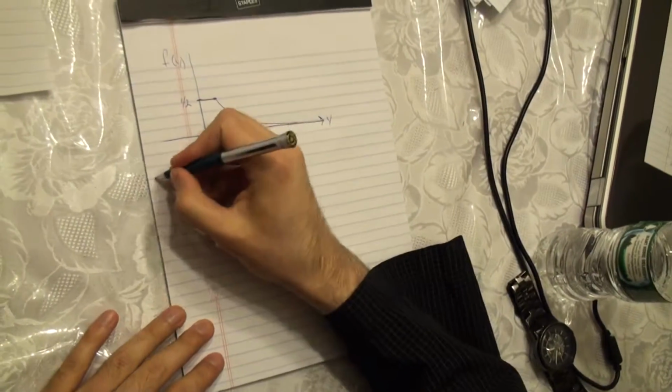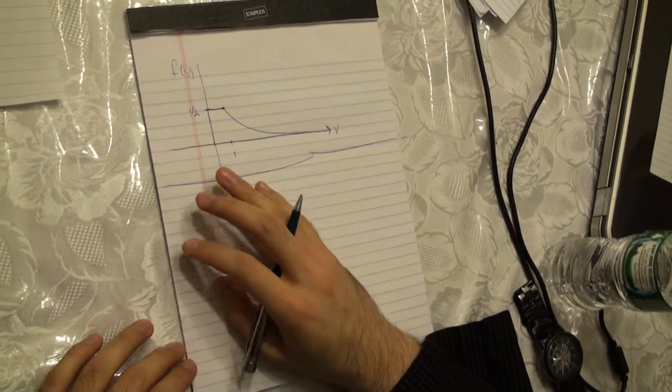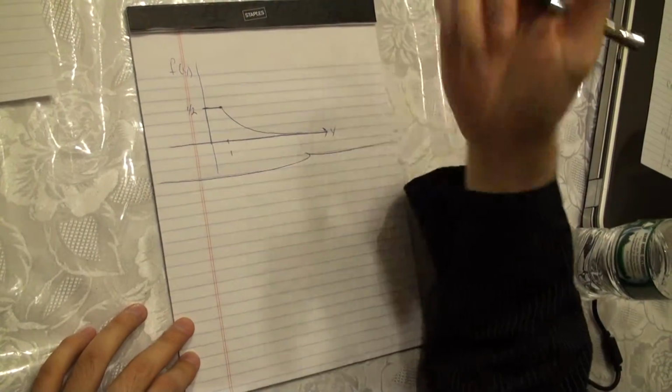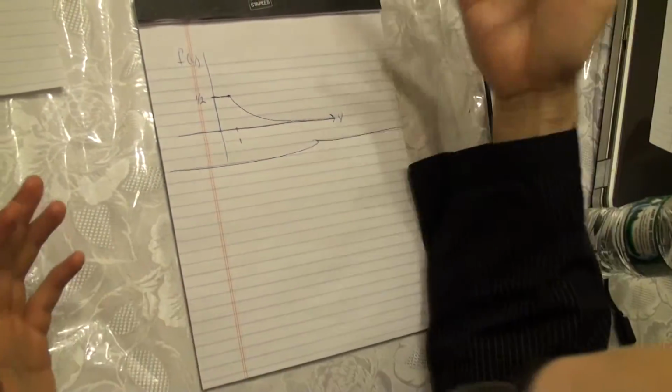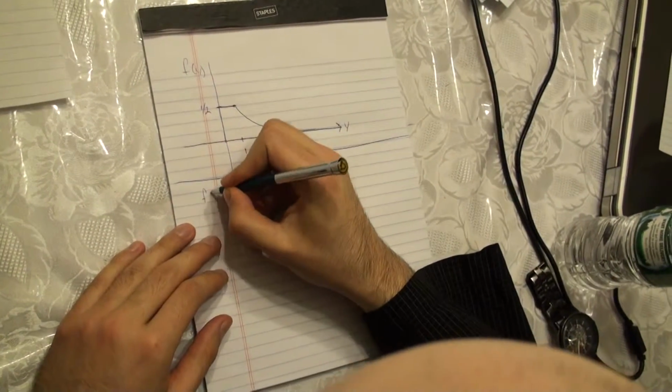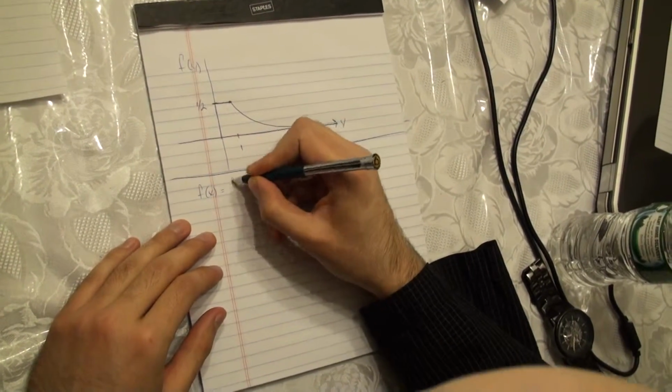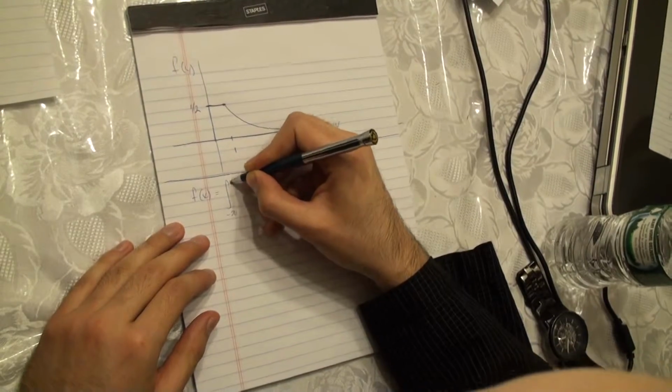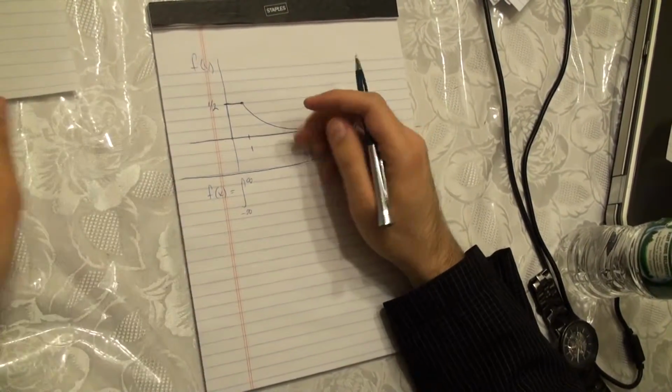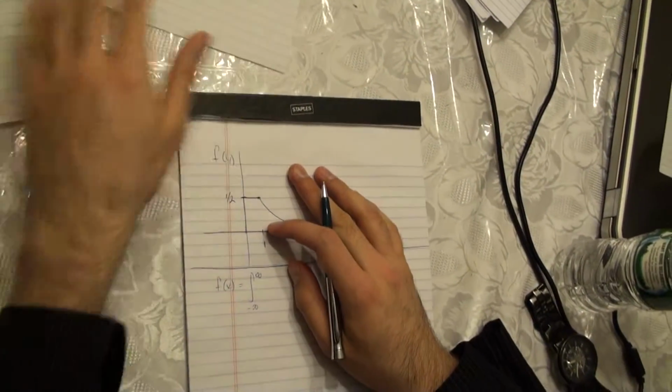Now, the last part. We want to verify that f of x and f of y are valid density functions. To do that, we have to make sure that when we take their integral from negative infinity to infinity, they equal 1.